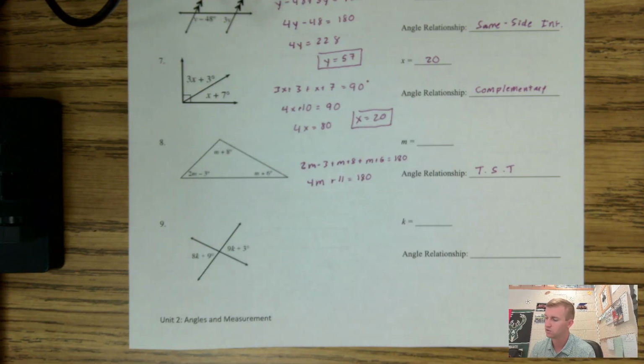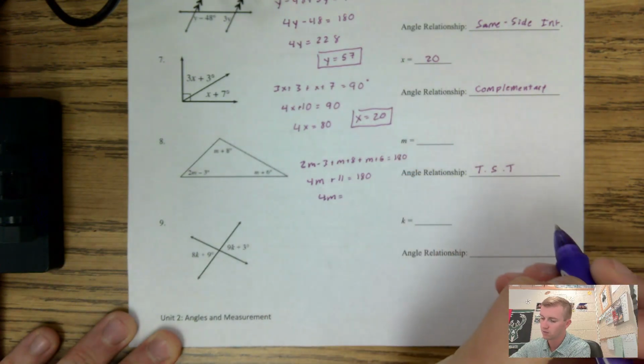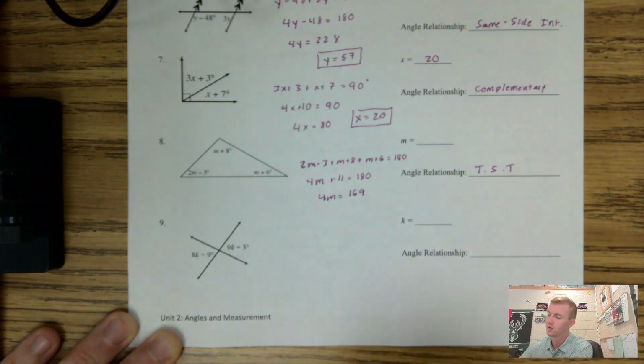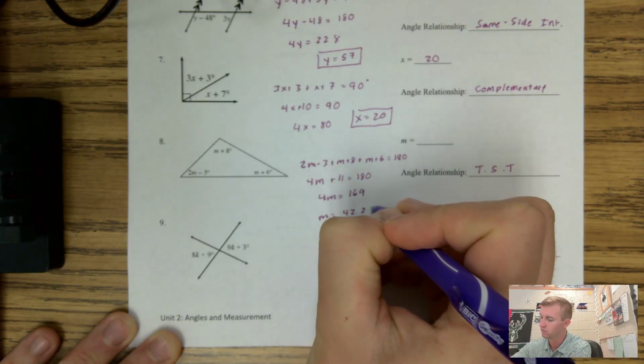Now the last 2 steps, subtract 11 on both sides. So you're going to get 4m is equal to, now 180 minus 11 is 169. And then divide by 4 on both sides, and m is going to equal the value of 42.25.